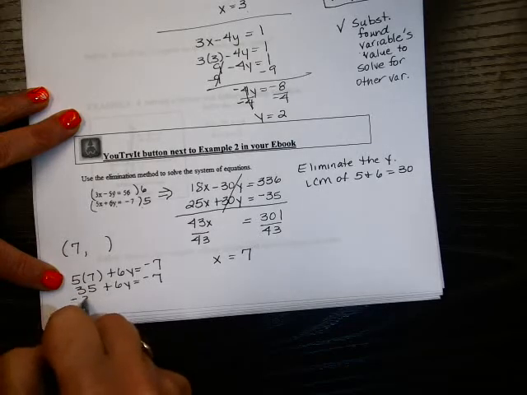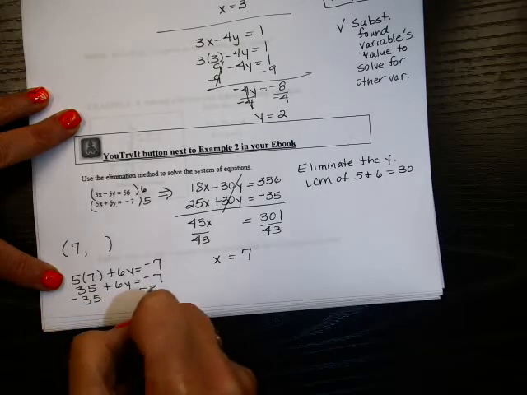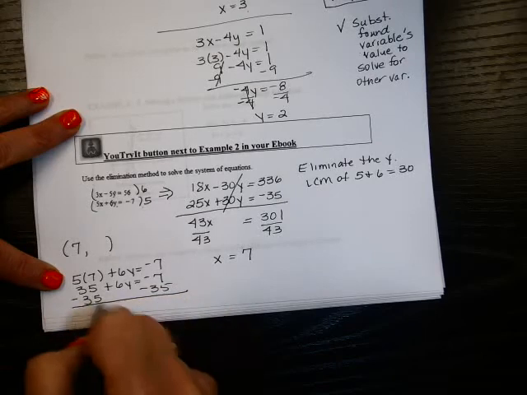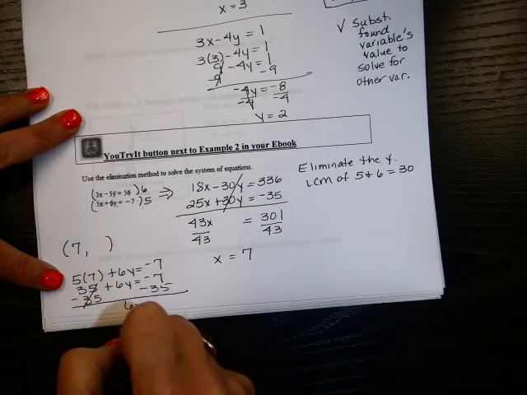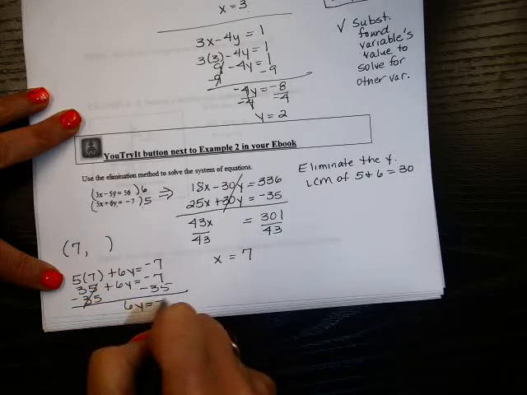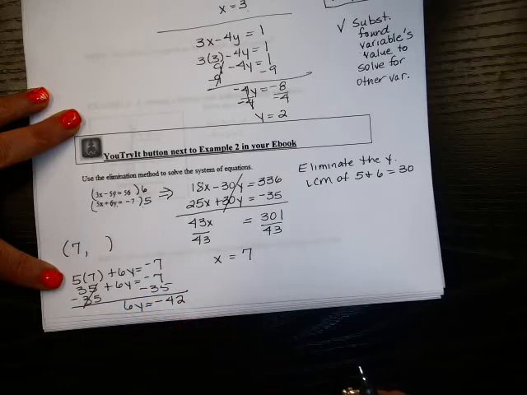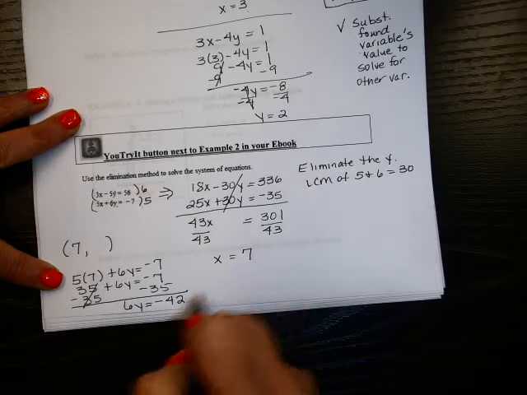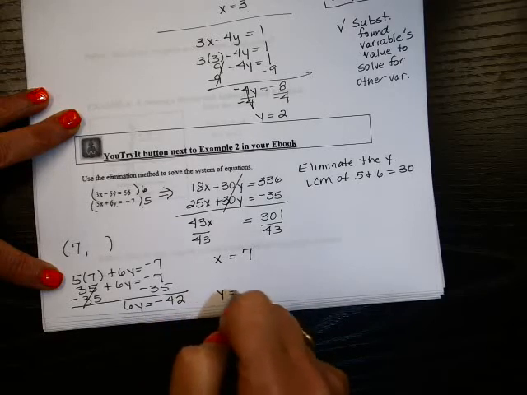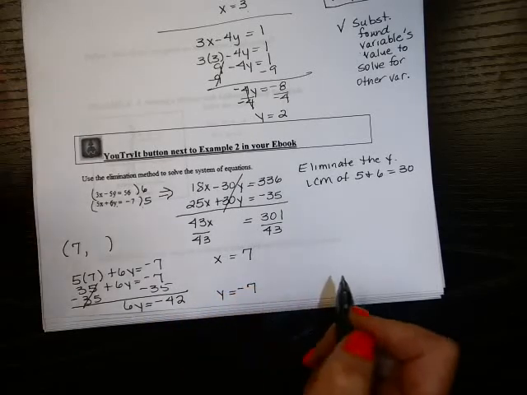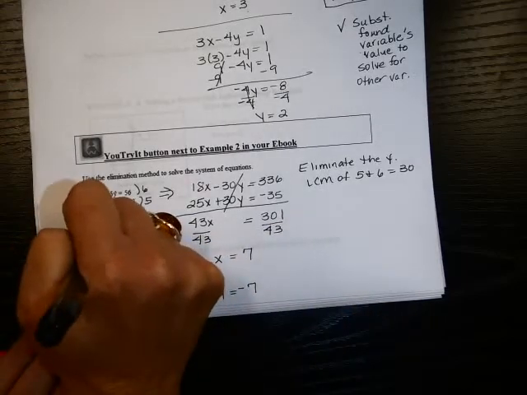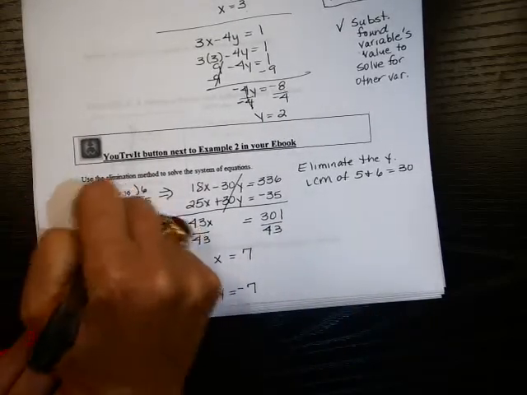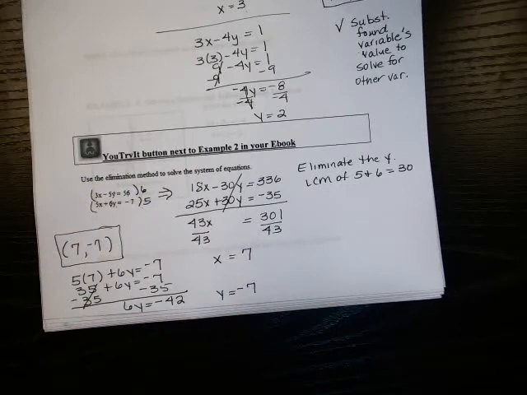So I'm going to subtract 35 from both sides. So 6y is equal to negative 42. Now divide both sides by 6. And I get y is negative 7. And there's your solution. Those two graphs intersect at the point 7, negative 7.